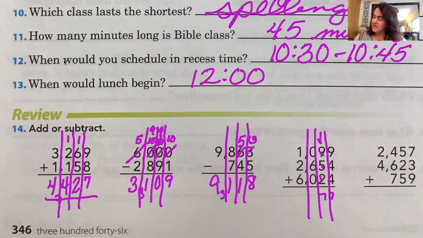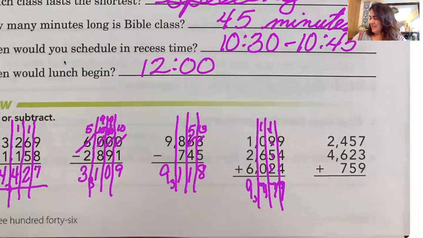Put the 7 down, carry the 1. Then I have 6 plus 1 is 7. And then I have 1 plus 2 plus 6 is 9. 9,777. Okay, how many of you have gotten all of those right so far? Good job, second grade.